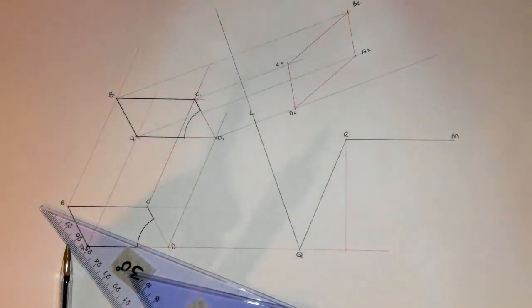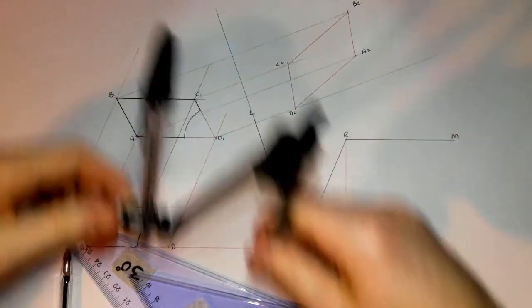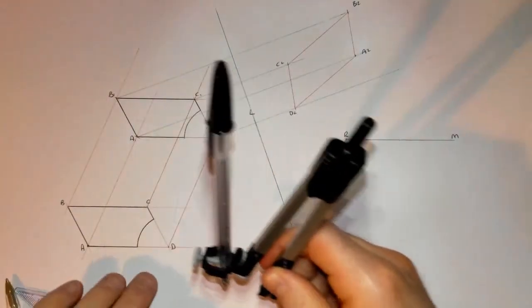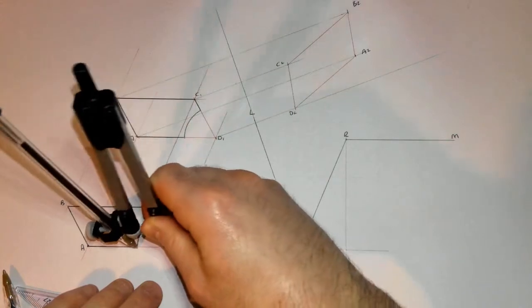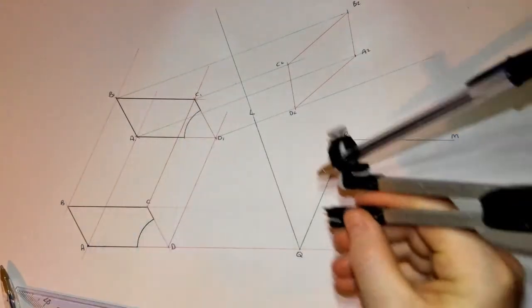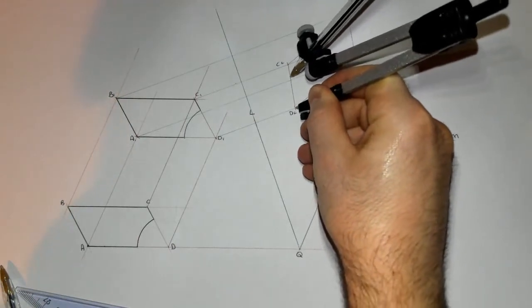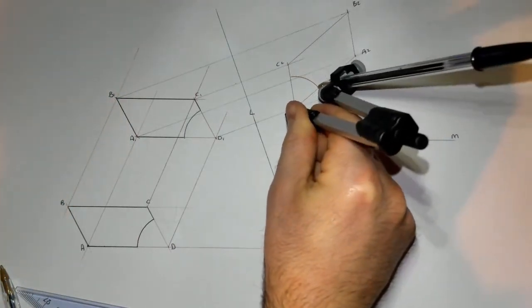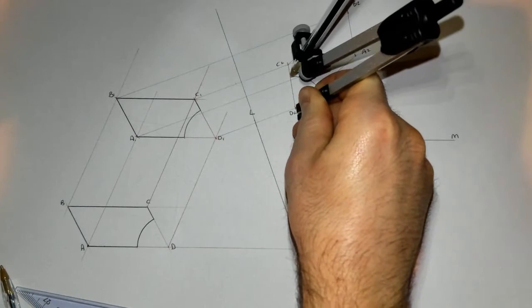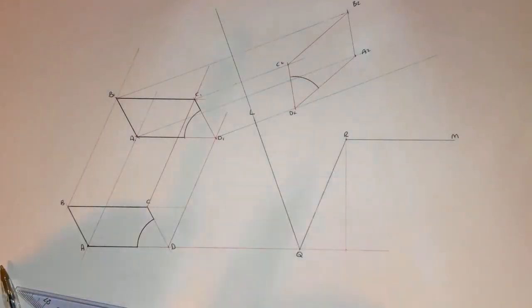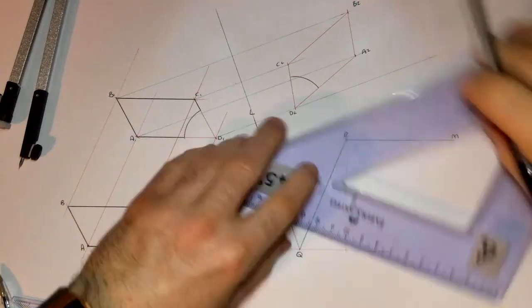I'm going to take the distance from D1 to the radius here. I could also go back down to my original one down here, but they should be the same. And they are. So I'm going to go to D, and we can see that it's flipped around this time. Okay, it's like I've taken the object and flipped it. There we go. And once again, just heavy it in.